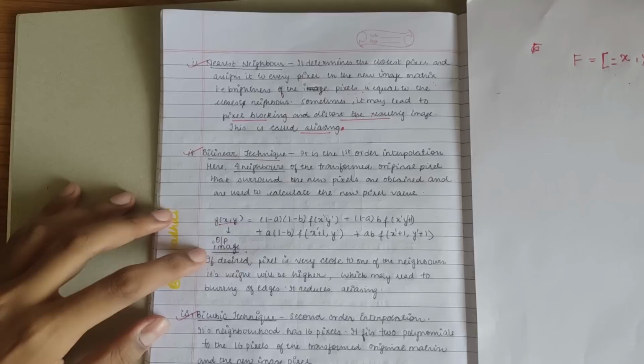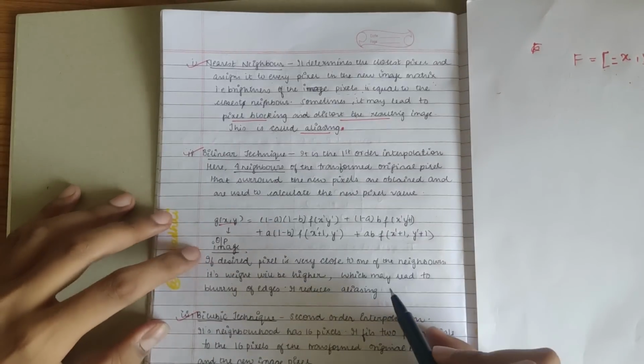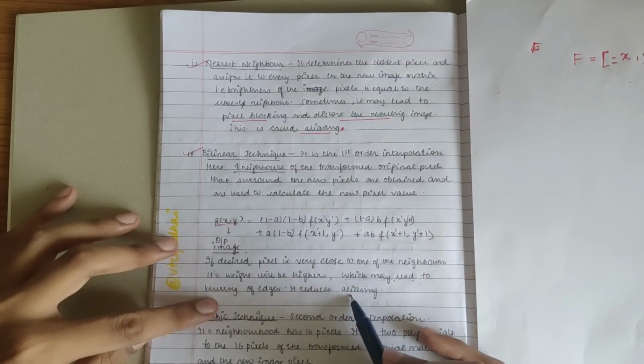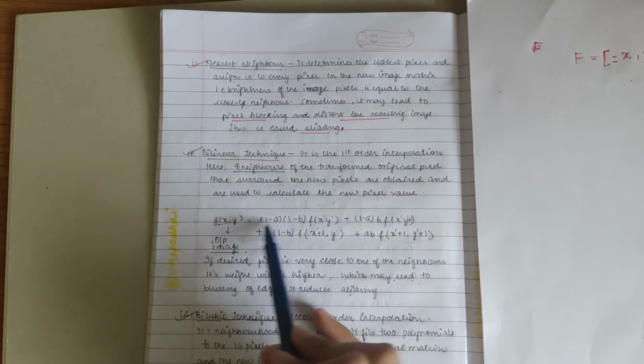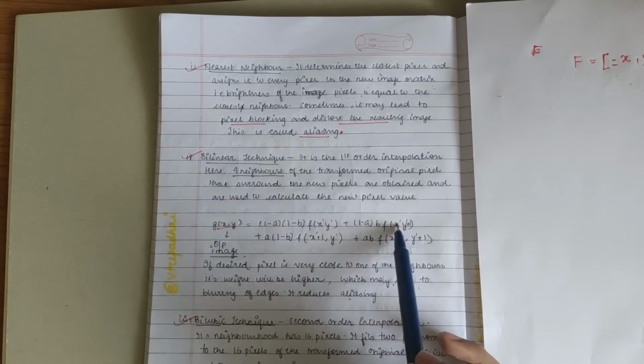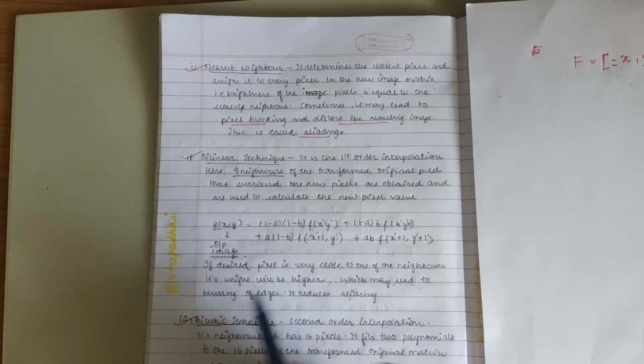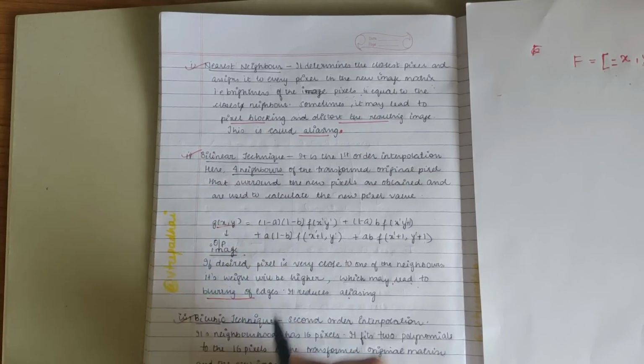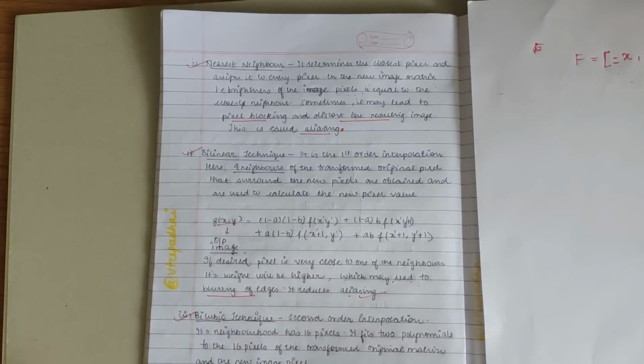So if the desired pixel is very close to one of the neighbors, its weight will be higher and it will result in blurring of the image. Basically it says that if, while performing this calculation, you find the weight is much higher for the neighboring pixels, then sometimes it will result in blurring of the image, which is again similar to aliasing. Okay.